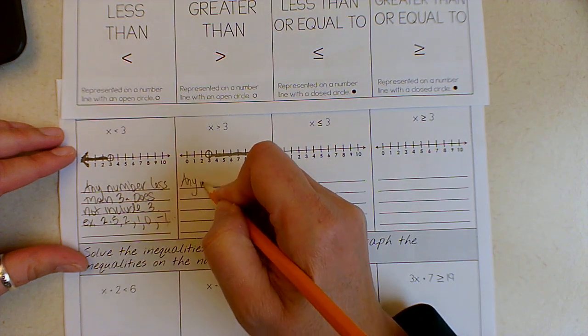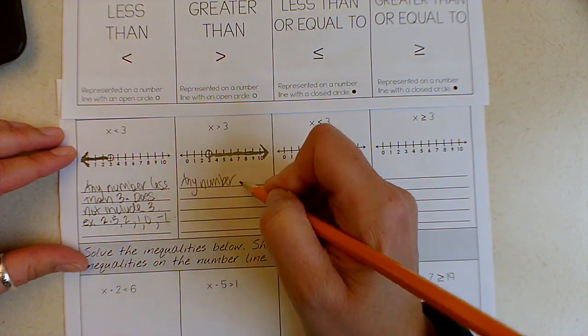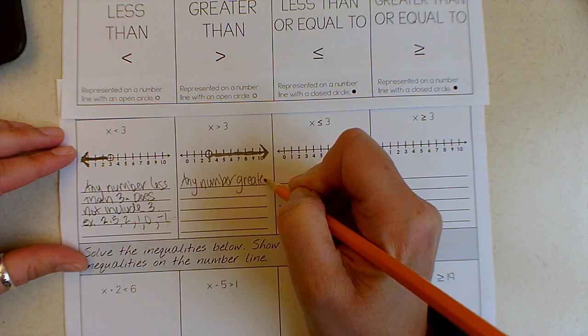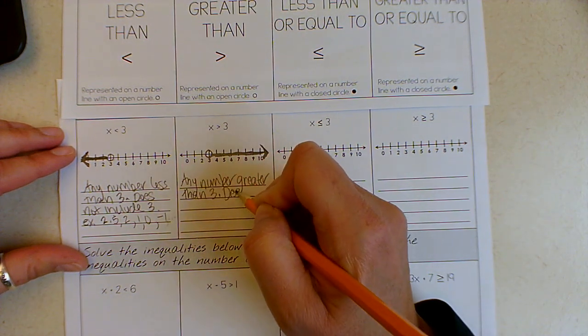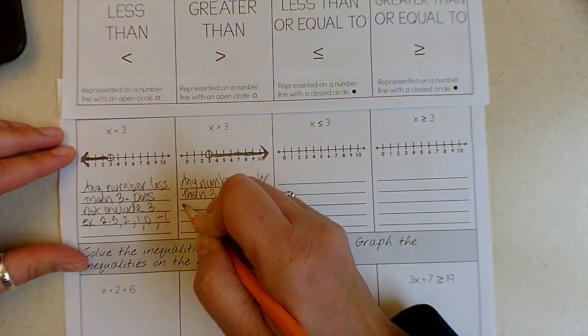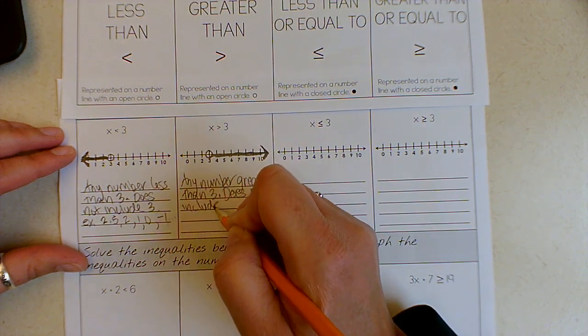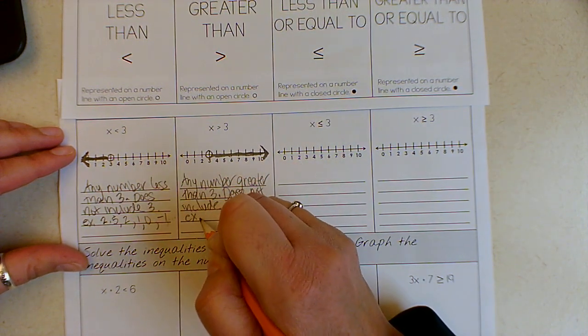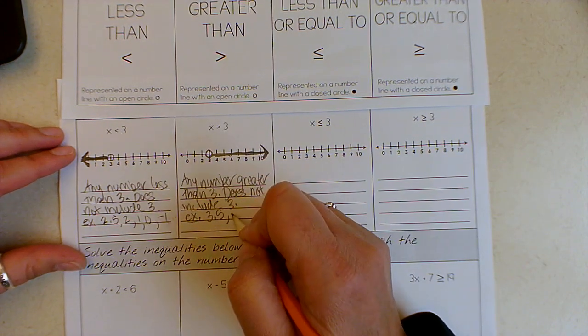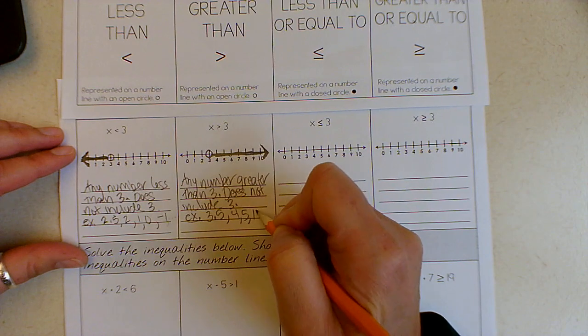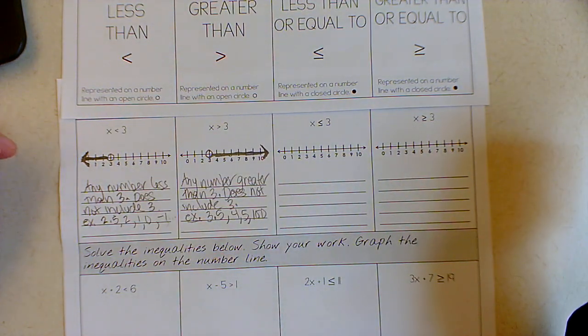What does it represent? Any number greater than 3 does not include 3. And then for example, we can have 3.5, we can have 4, 5, we can have 100, whichever number that you want.